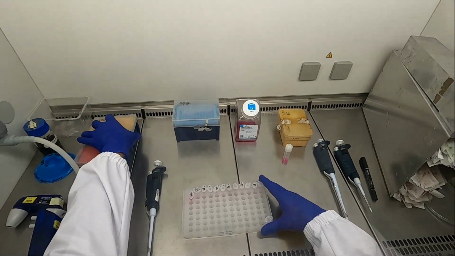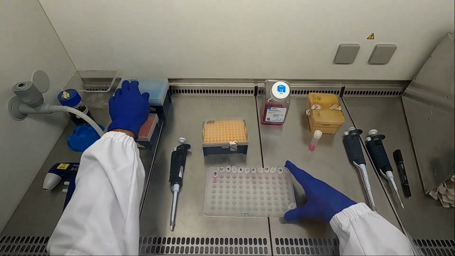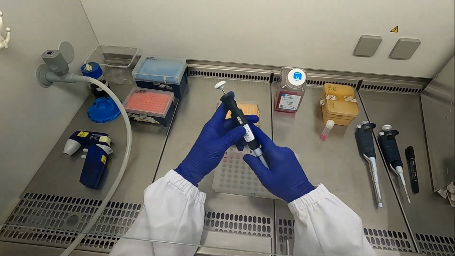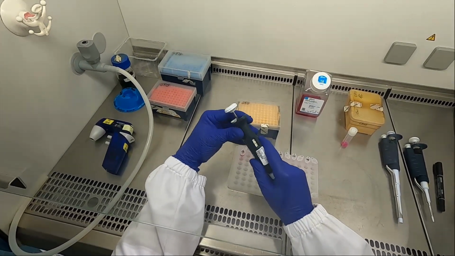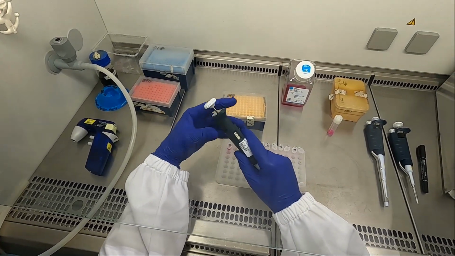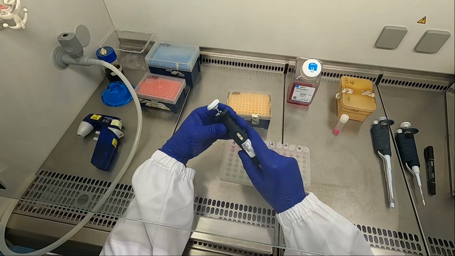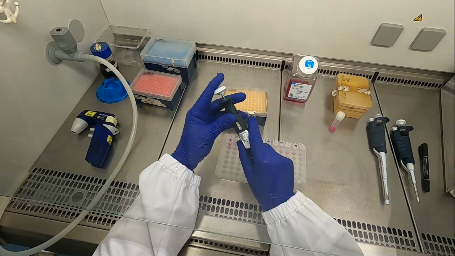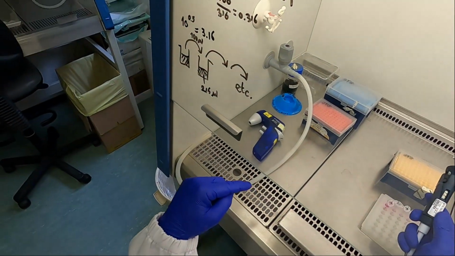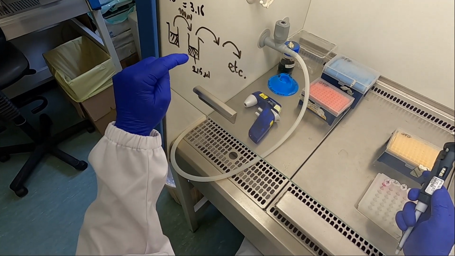So, the moment we've done that, we go back to our P200 and we set it to 100 microliters, because now we're going to do the actual dilutions. The 100 microliters that go from the left tube into the right one.